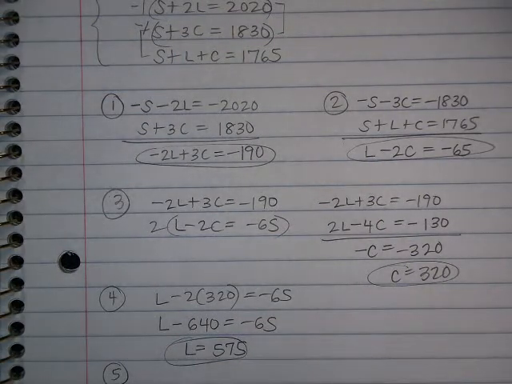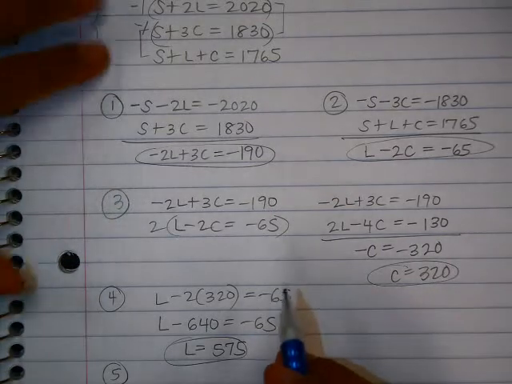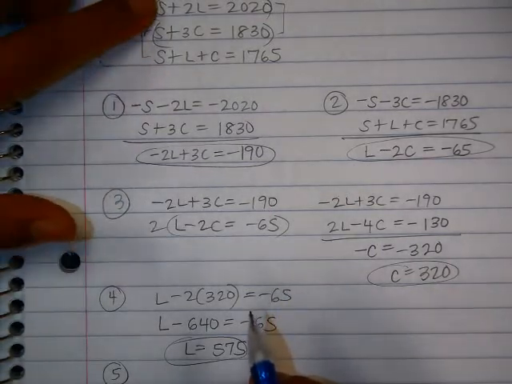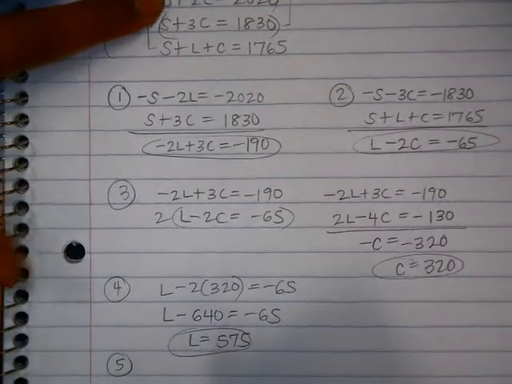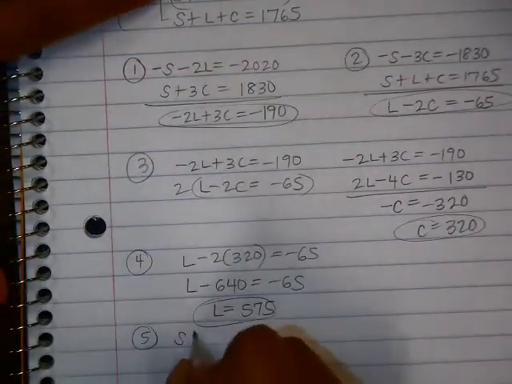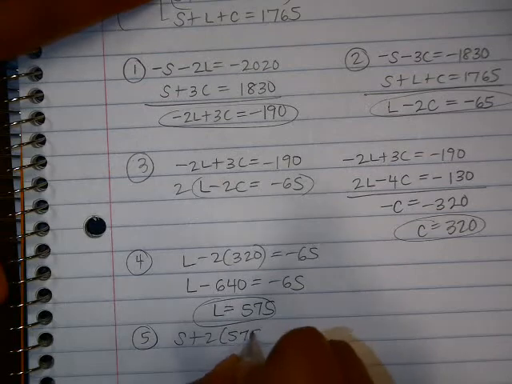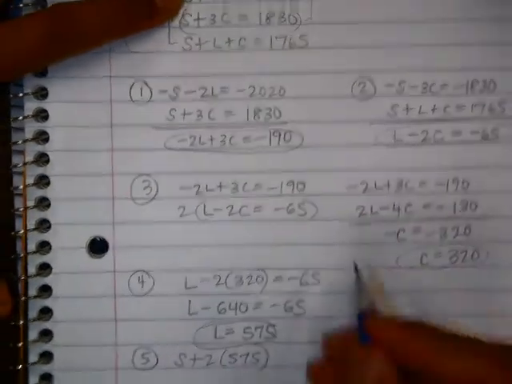So looking back up here, we can plug into any of these. Might as well choose one that just has two variables. So S plus 2L equals 2020.